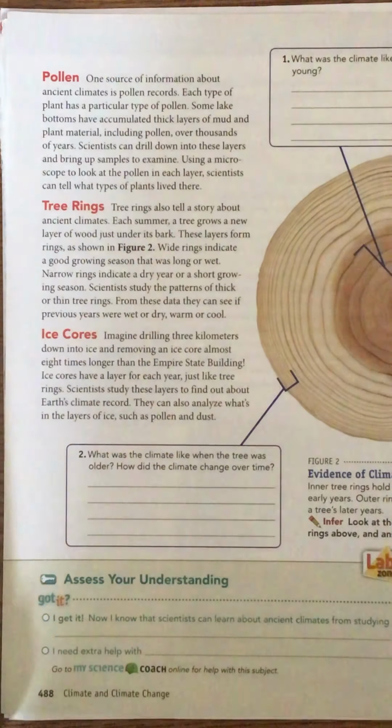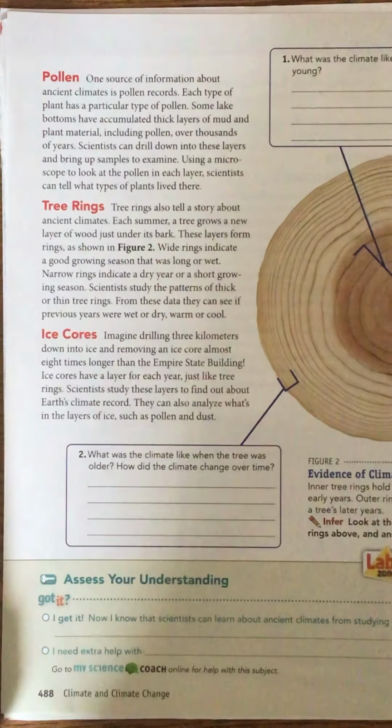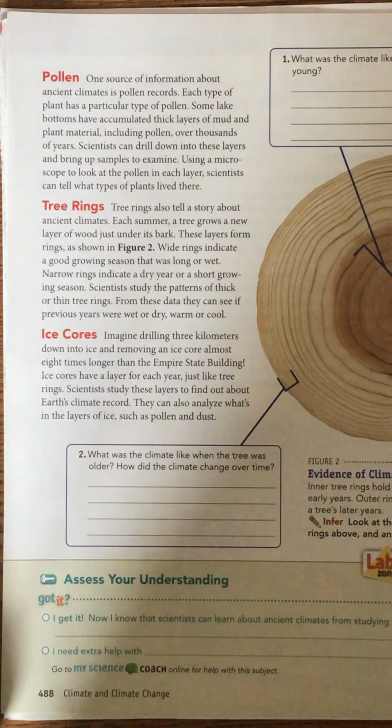Tree rings. Tree rings also tell a story about ancient climates. Each summer, a tree grows a new layer of wood under its bark. These layers form rings. Wide rings indicate a good growing season. It was nice and strong. That was long or wet. Narrow rings indicate a dry year or short growing season. They're thicker and wider because they have all the nutrients and the things that they need to get strong and healthy. From these data, they can see if previous years were wet or dry, warm or cool.